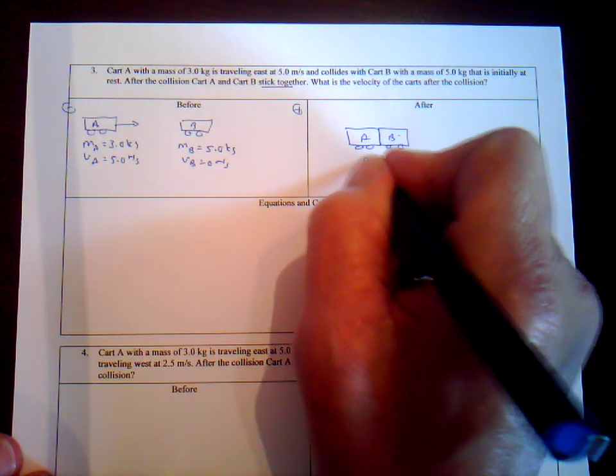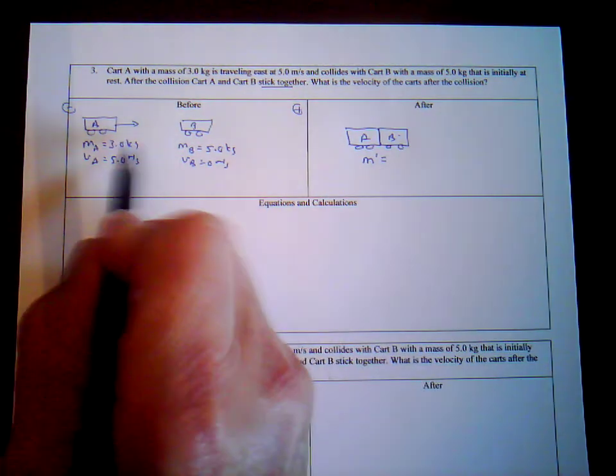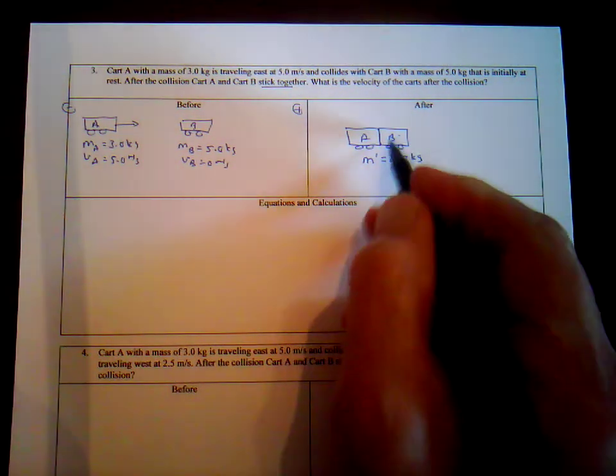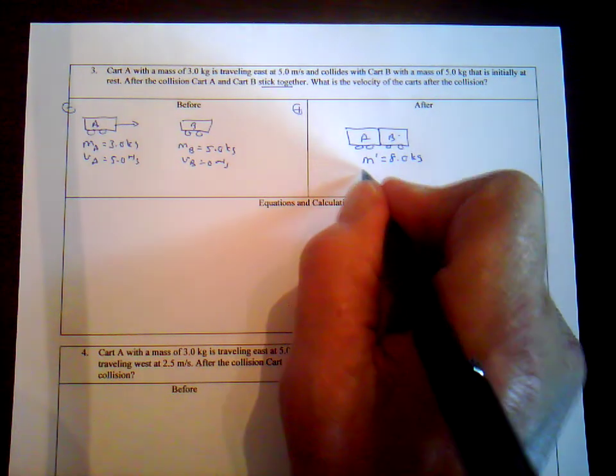And it's not the mass of A, it's not the mass of B, it's the mass of both of them combined. We call that M prime. M prime, very simply, is basically the sum of those two masses. 3 plus 5 is 8, so we can just put 8 kilograms there, nice simple calculation. And so this is the mass of the one entity after the collision. And we're solving for the velocity of that one entity after the collision. Right? So again, we do this the same way.